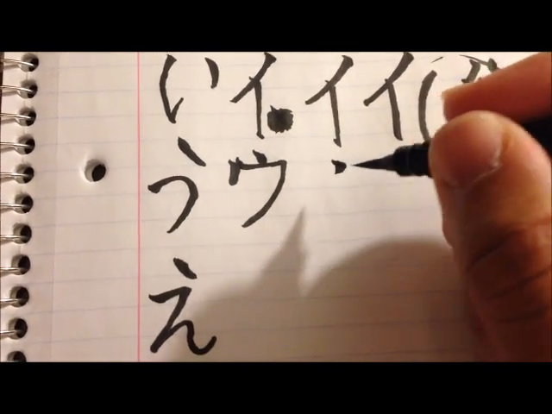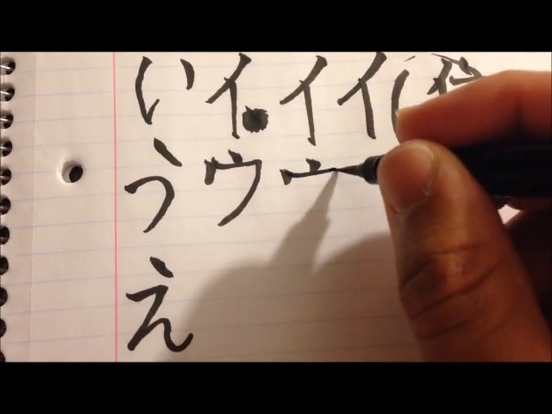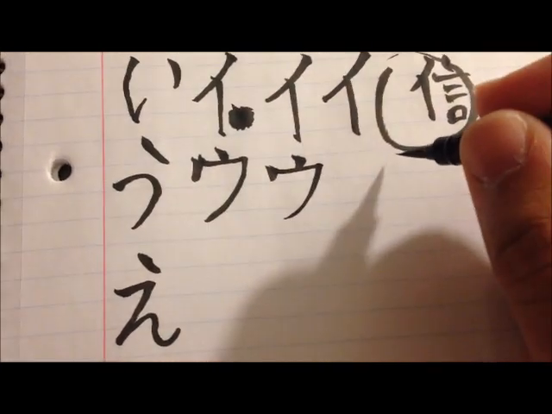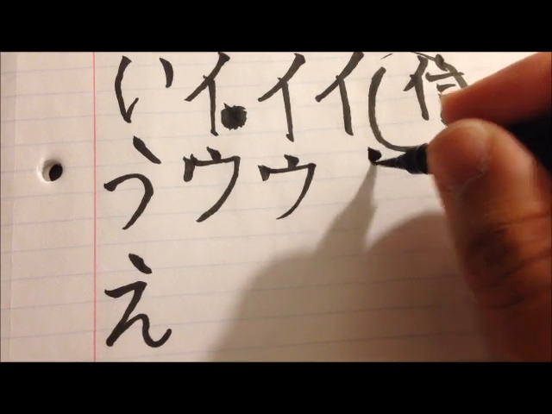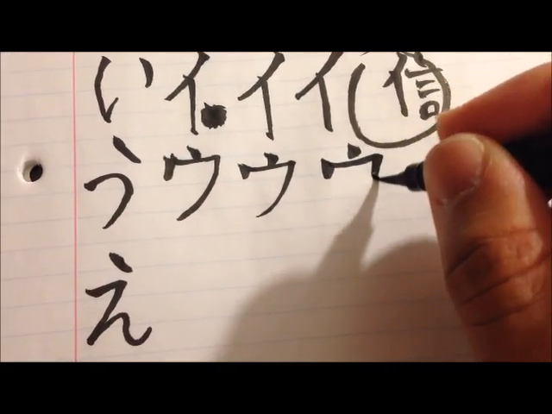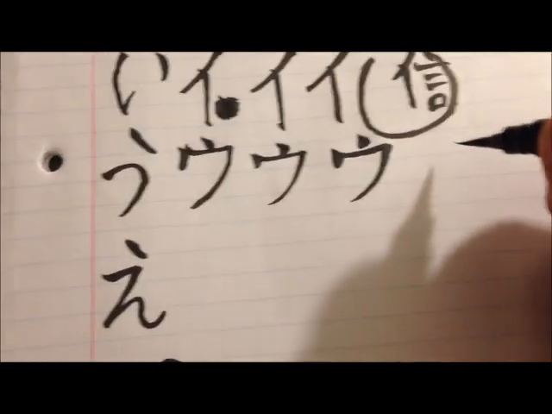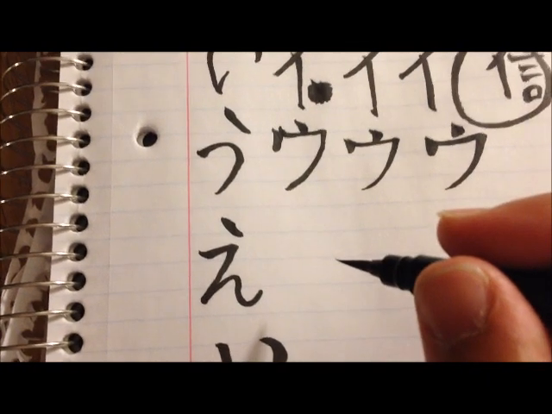So back to U. Sorry for the little detour. Again. You'll see this little hat thing on a lot of kanji characters as well.